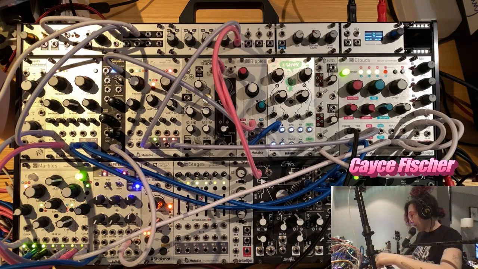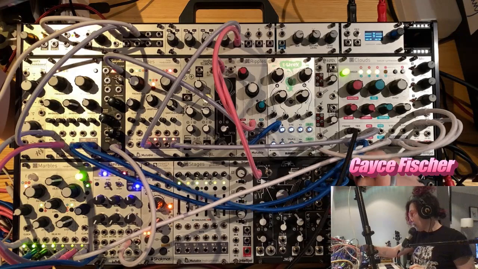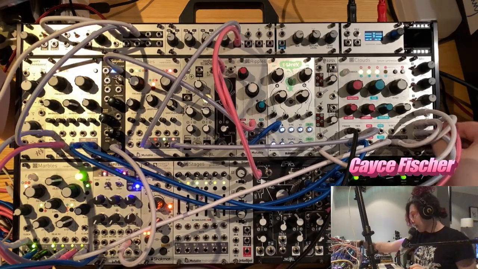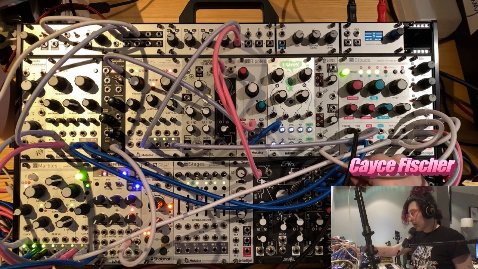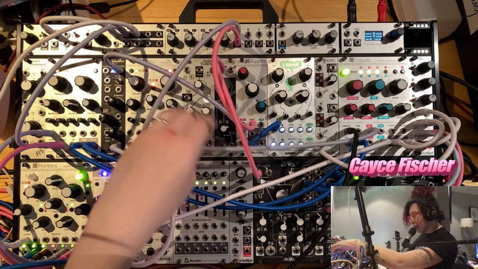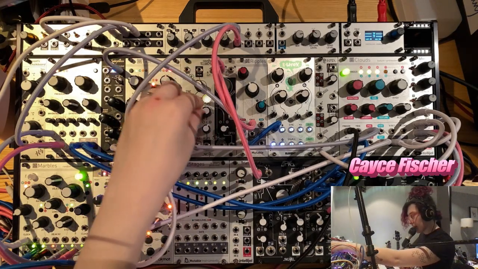So we need cables, left and right. No idea what this is going to sound like. It's probably going to be rough. Let's figure it out. Yeah, it sounds like shit. Okay. Let's try and tune this to something that sounds good.